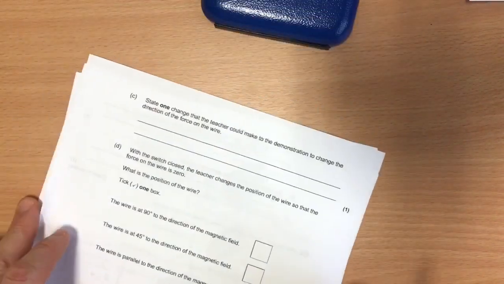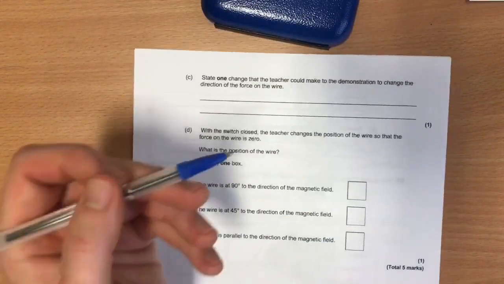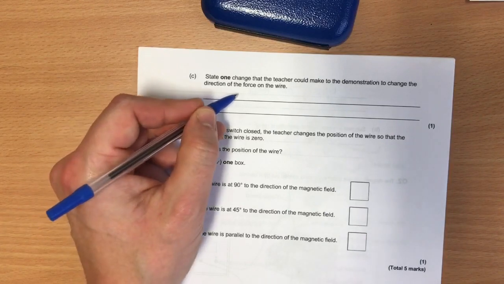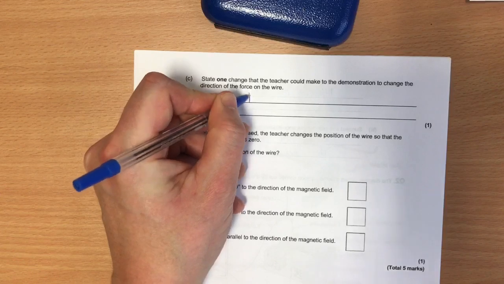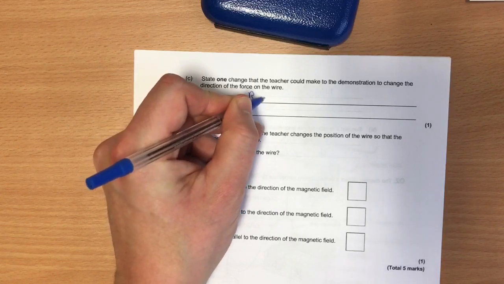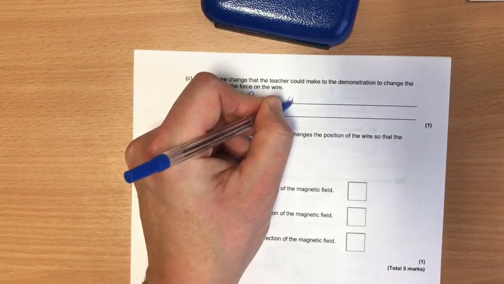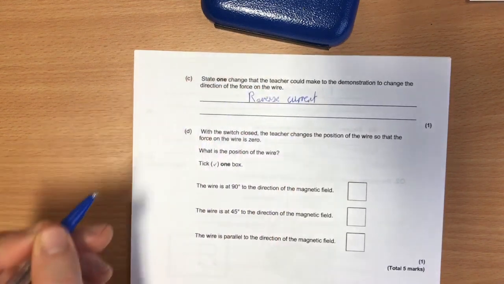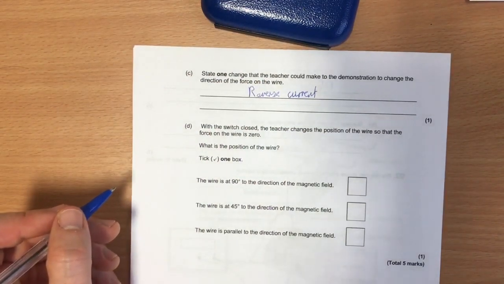Over the page. So, state one change that the teacher could make to the demonstration to change the direction of the force on the wire. Alright, so, easiest one. And actually it was in the video that we watched, the kicking wire. We could reverse the current. They could also reverse the direction of the magnetic field, so turn the magnet around.